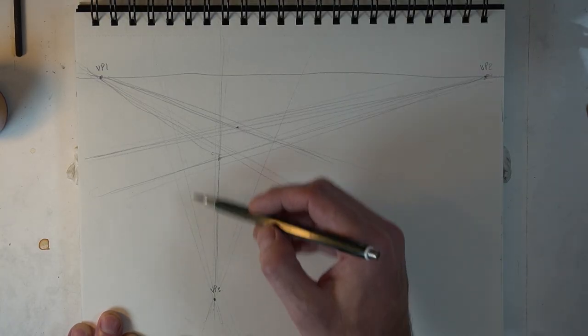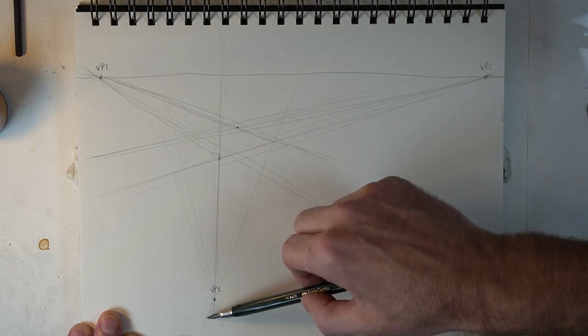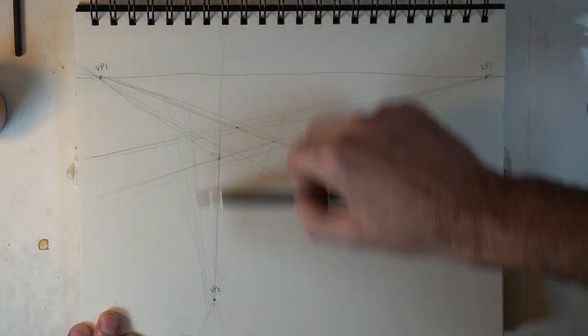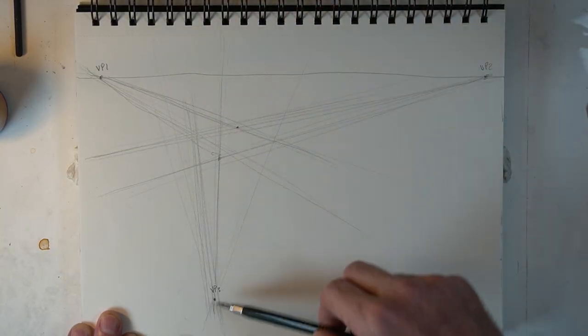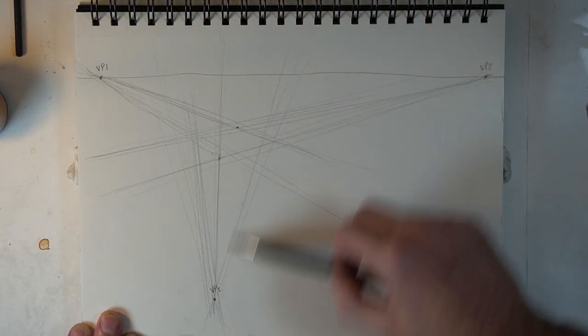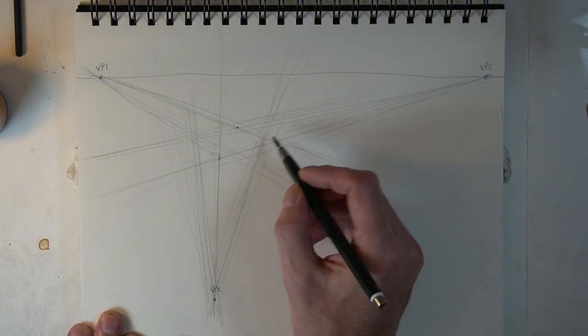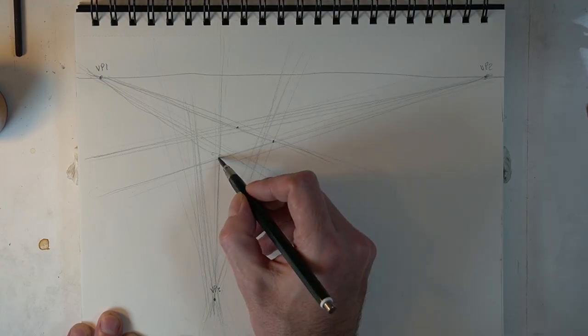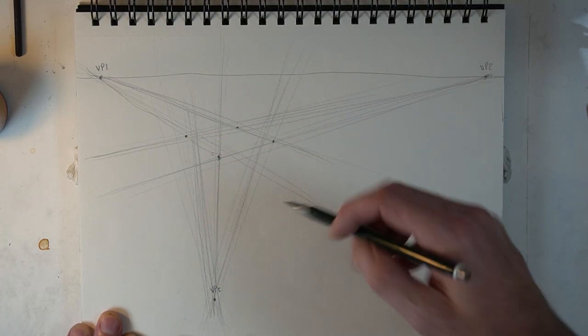And you also have the height of the building. So let's draw a few more to VP3 and up here. So we have point there, point there, point there.